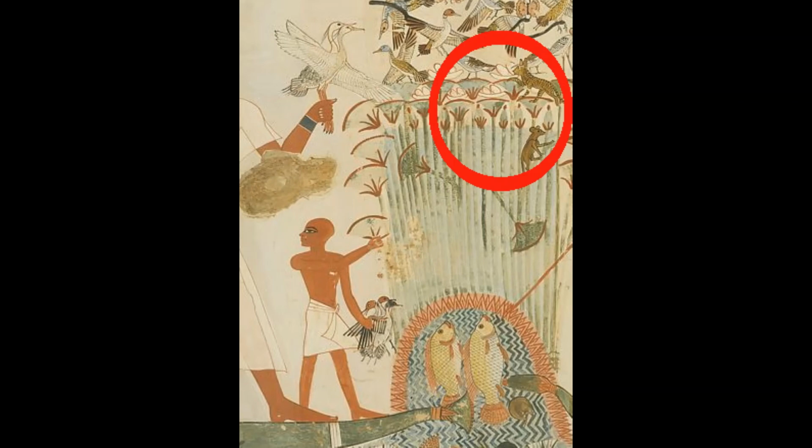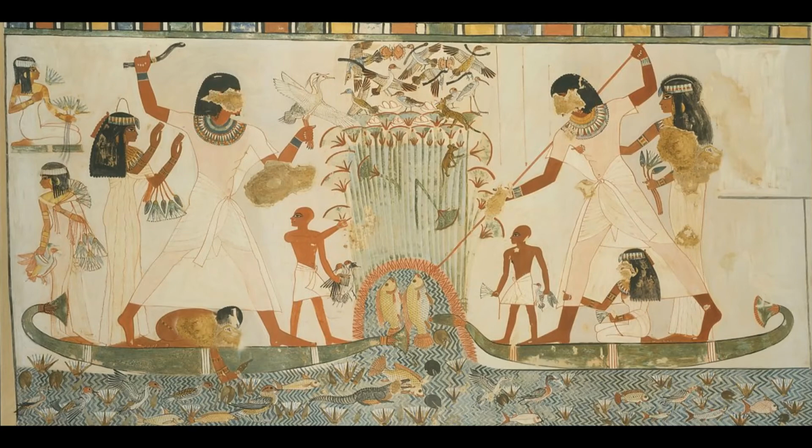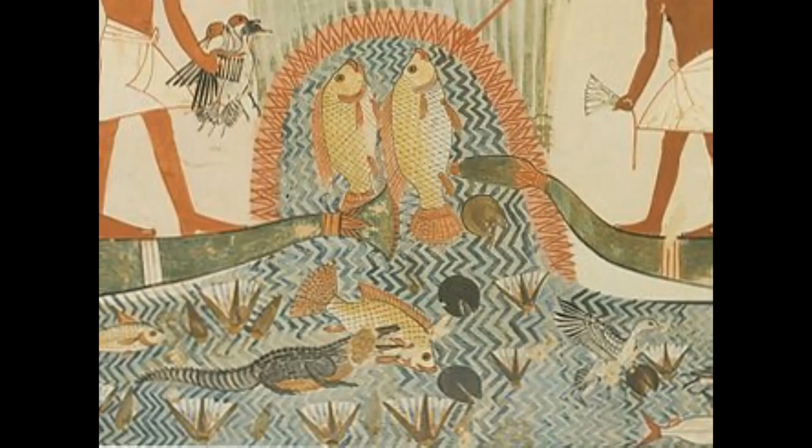When we look at this scene, we can see that it is more than one point of view. The figures, as we have seen before and as I talked about earlier, are portrayed in both the front and the profile so that you can see every aspect of their bodies. The water, though, is seen from above as if you're looking down upon it. And yet, the aquatic animals are seen in profile so that you can see all of their bodies.